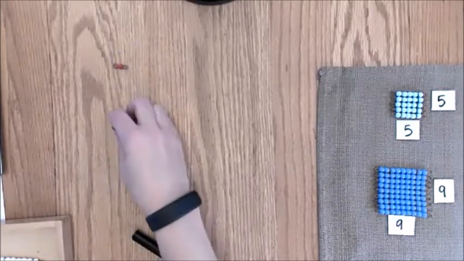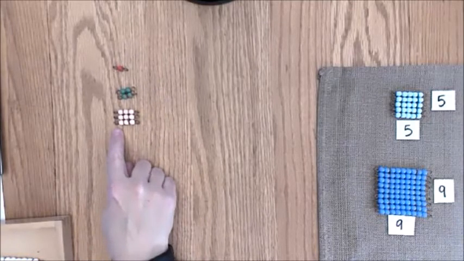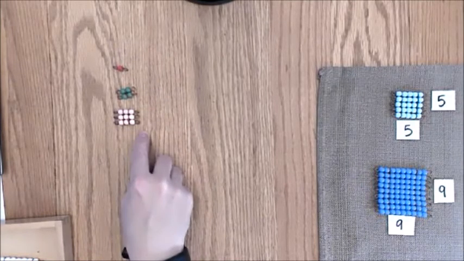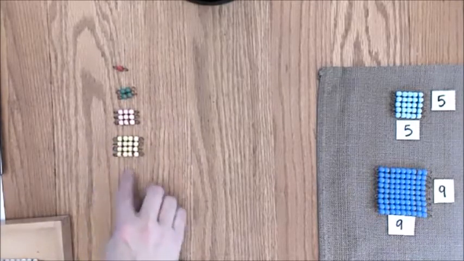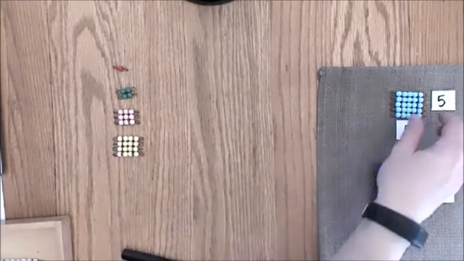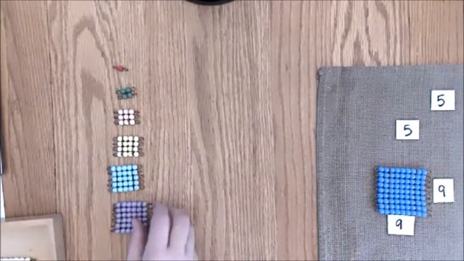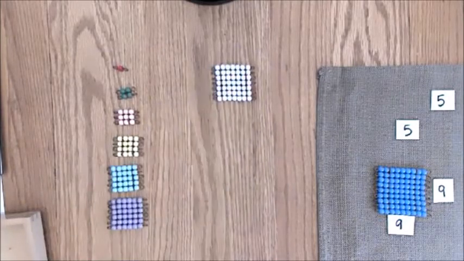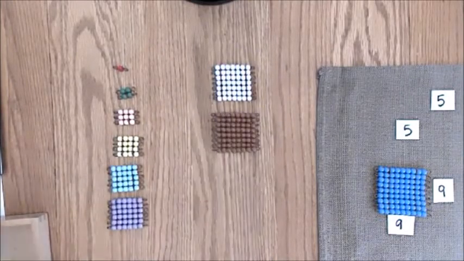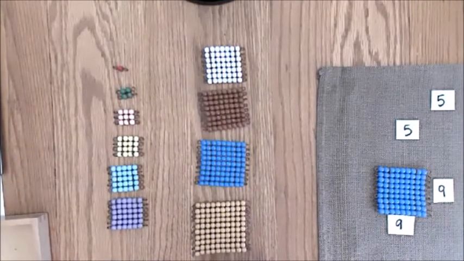I'm not going to do all of them for you, but we'll do a couple. Here's our 3. 3 square is 3 times 3. Our 4 square, 4 times 4. 5, 6, or 7, 8, 9, and our 10. Those are all of our bead squares.